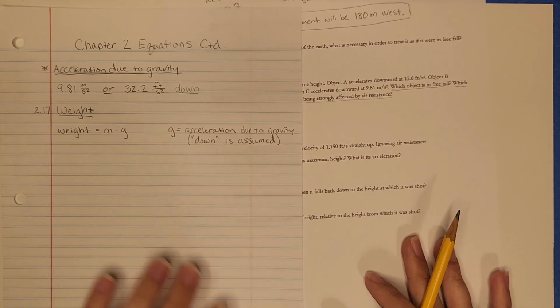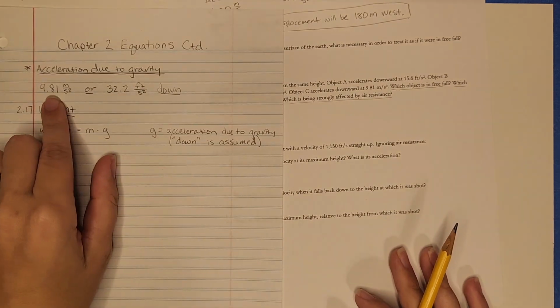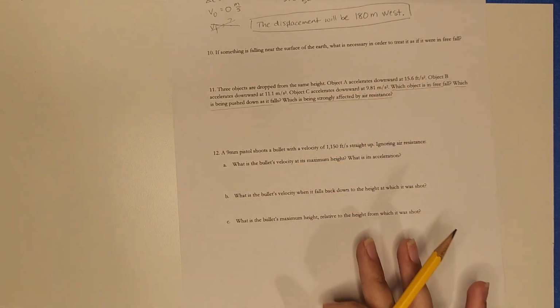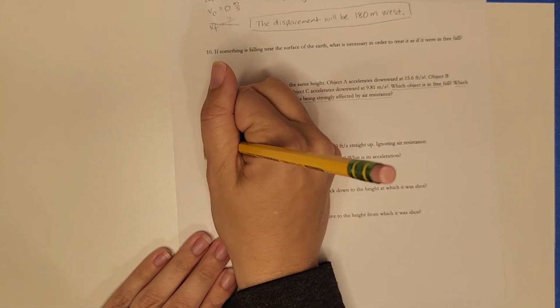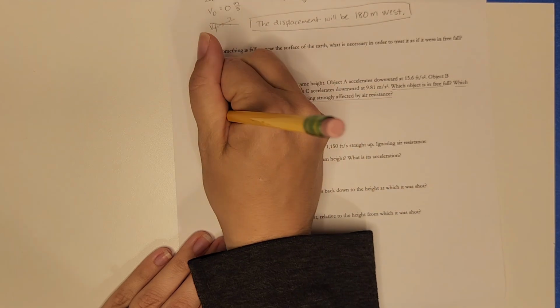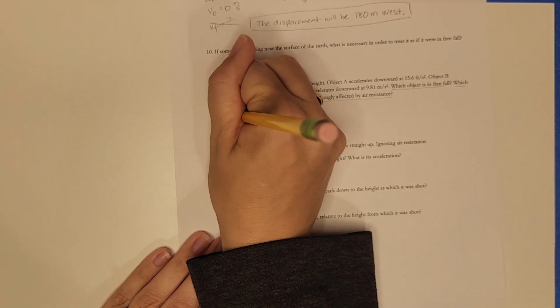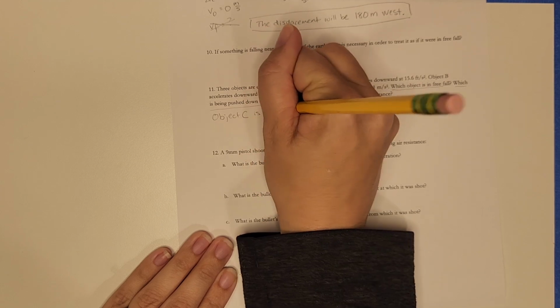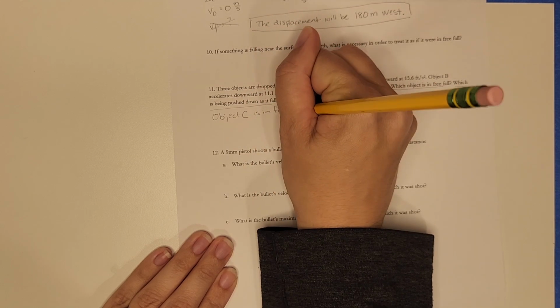And just pull this up again. 9.81 meters per second squared, that looks very familiar. That's object C. And so we know that object C is in free fall.